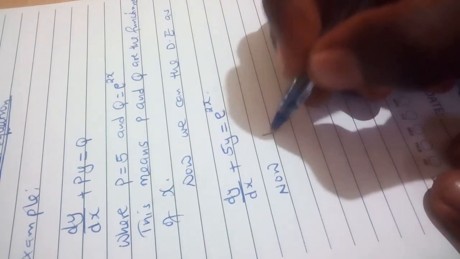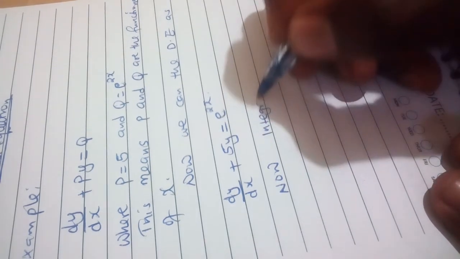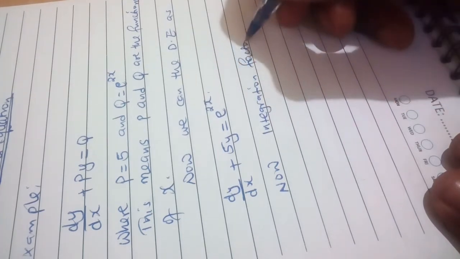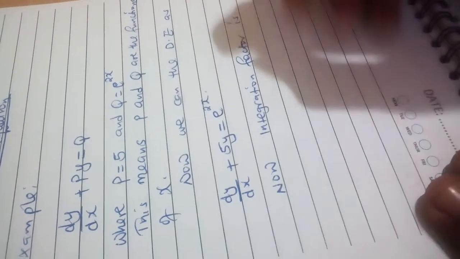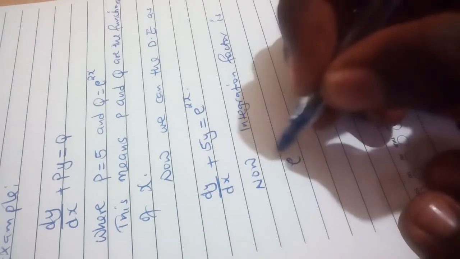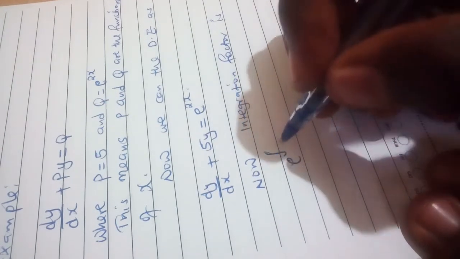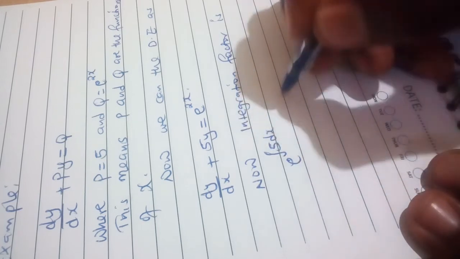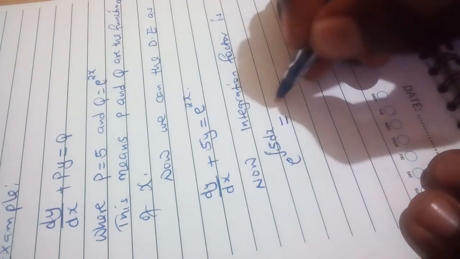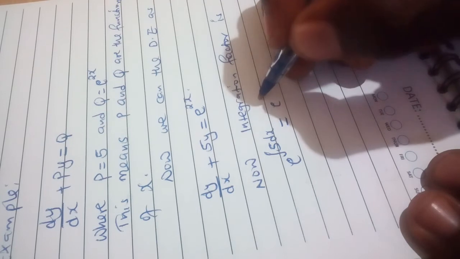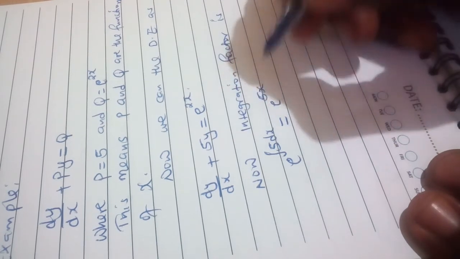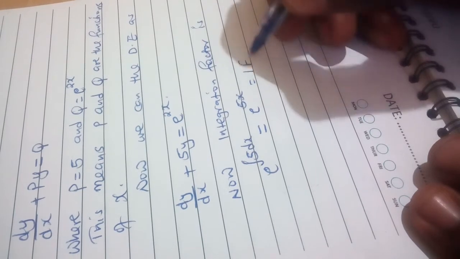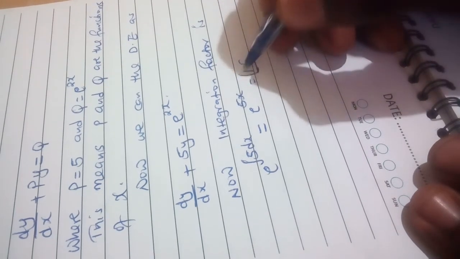The integration factor is e raised to power the integral of 5 dx, which is equal to e raised to 5x.